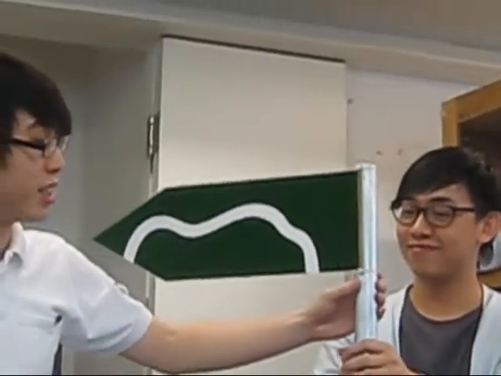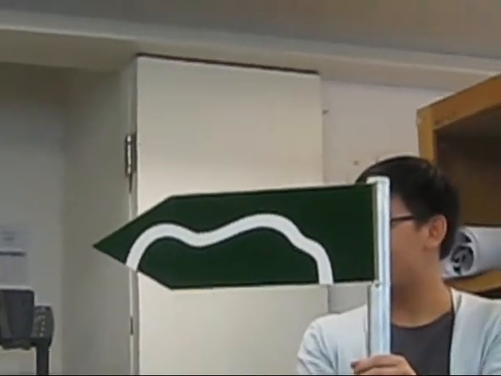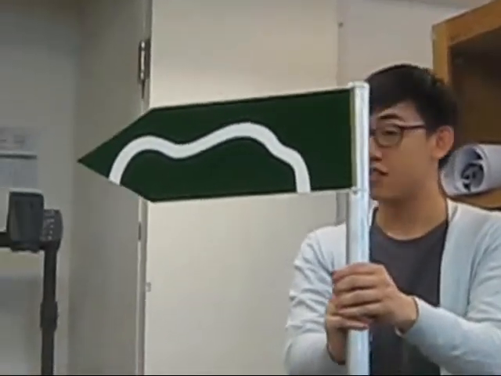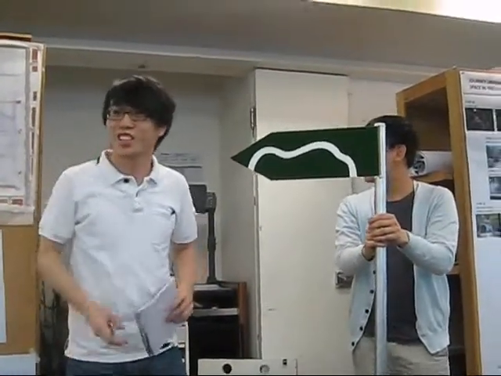We will use some metal joint like that one. Don't talk about material and construction yet. Okay, talk about what you're going to do.